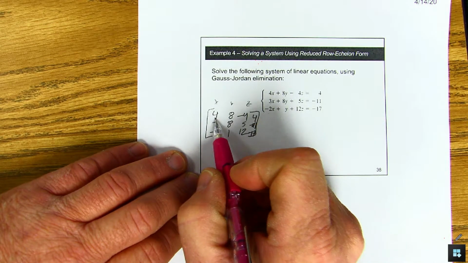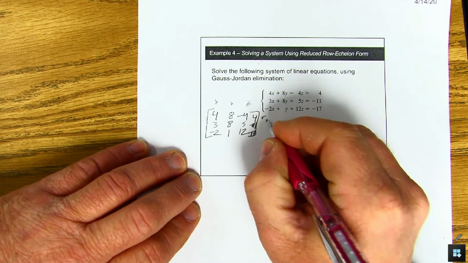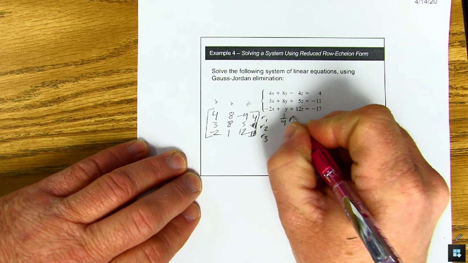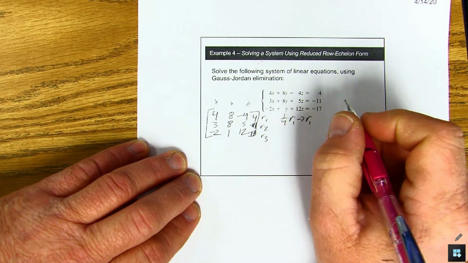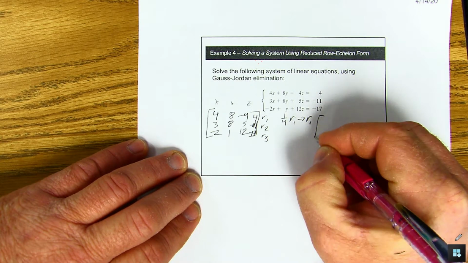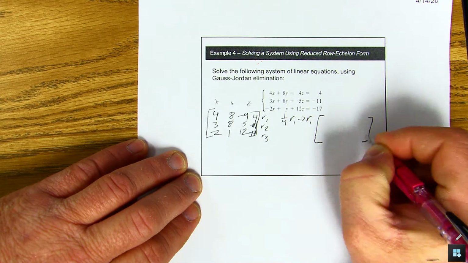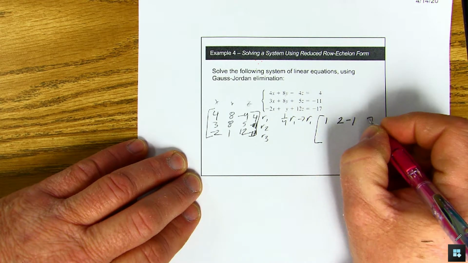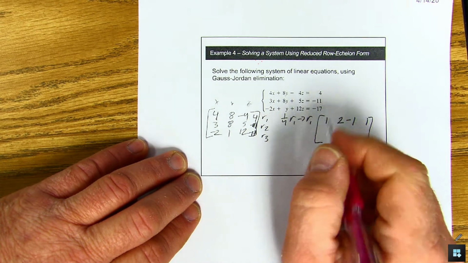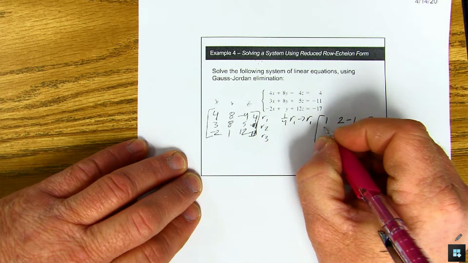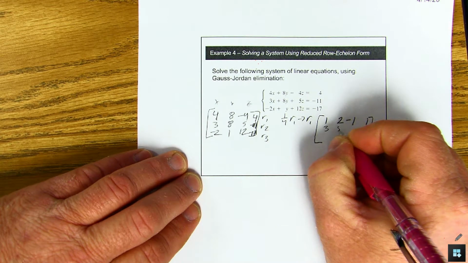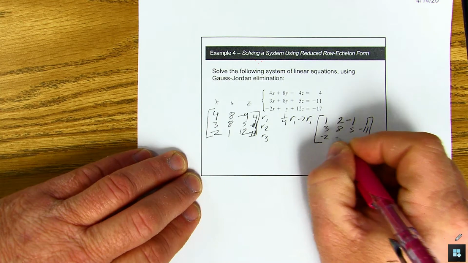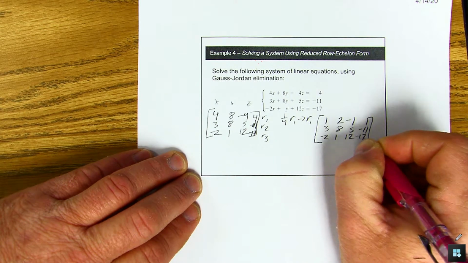So again, take 1/4 of row 1. Remember, this is row 1, row 2, and row 3. I would take 1/4 of row 1 and replace it with row 1. So that gives me 1, 2, negative 1, 1. So I'm just taking 1/4 of each of these. Then I have the 3, the 8, the 5, negative 11, negative 2, 1, 12, negative 17.